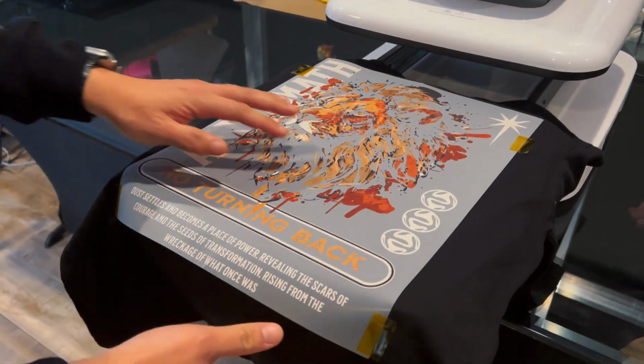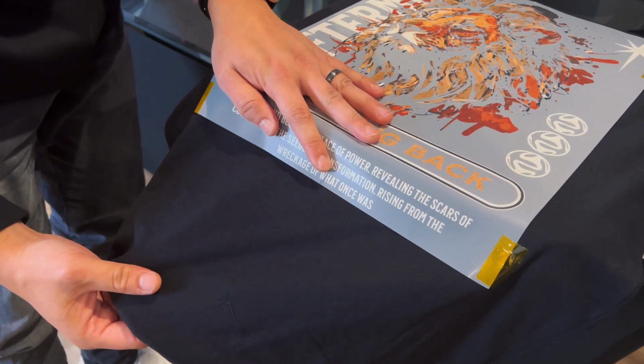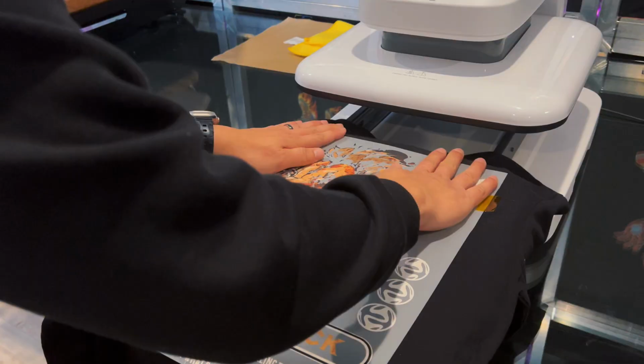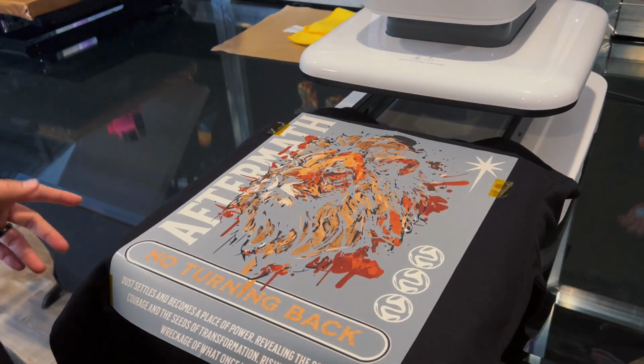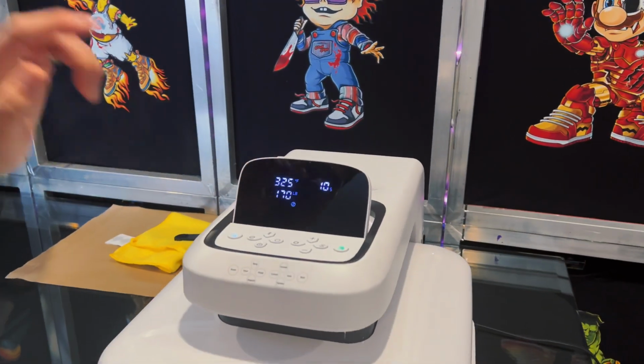I'm actually gonna have to do this in 2 separate presses. As you guys can see, I'm limited by the 15 by 15, so this part is sagging out. So I'm going to actually be pressing this in 2 separate sections. All right, so now that everything is set, I'm going to open up the display so that it's closer to me. Here are the settings.